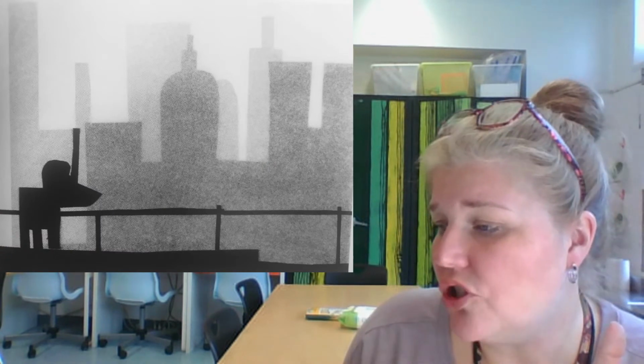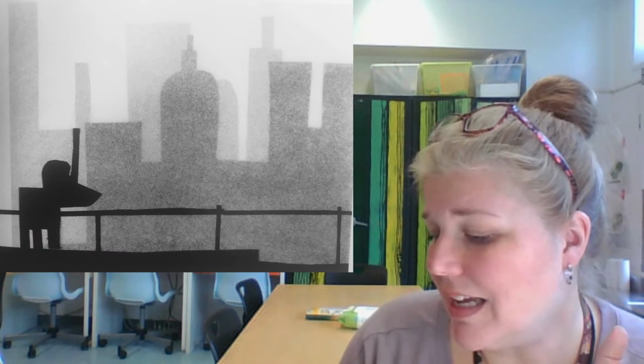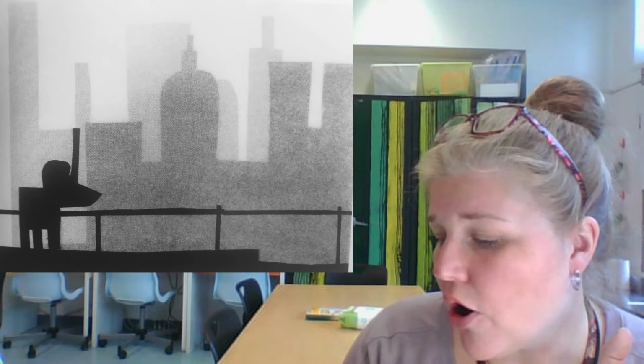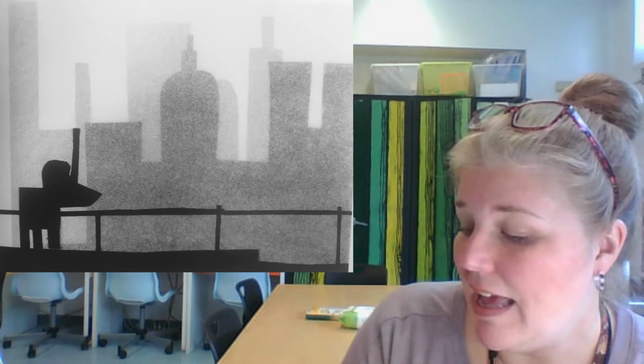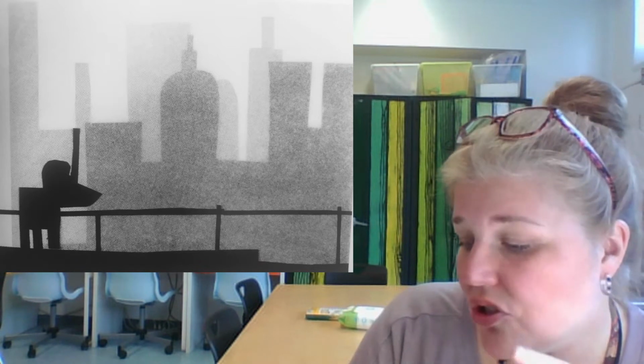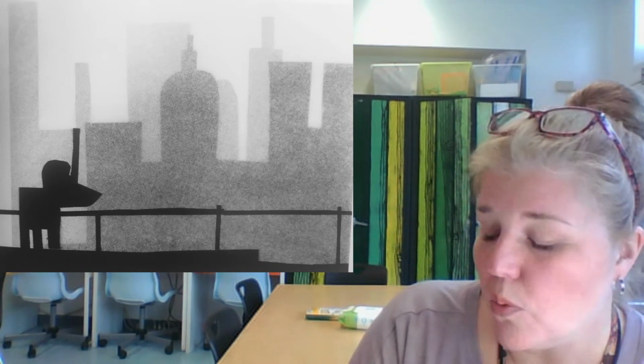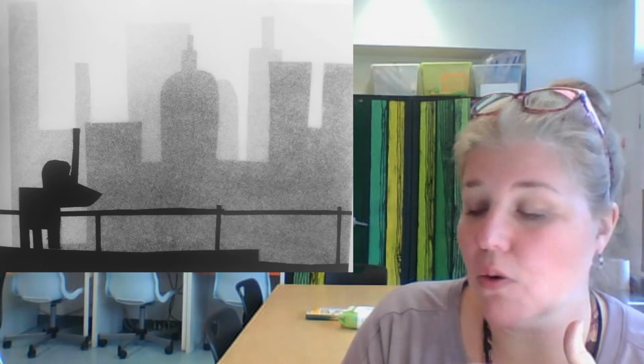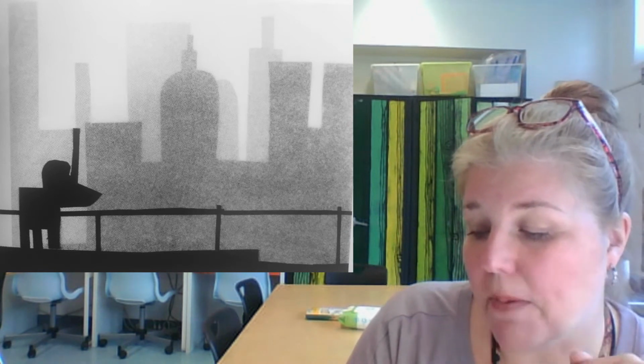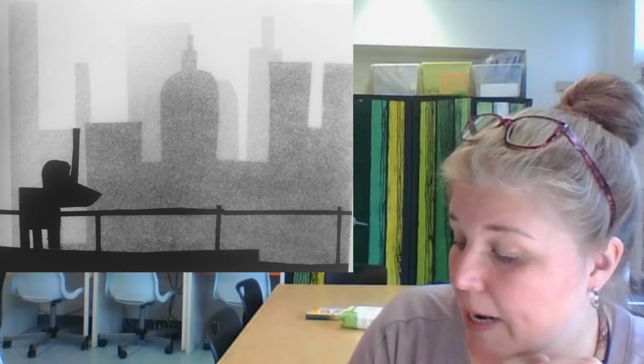I think it's important today that we take a look at a student example. So let's take a look at a fourth grade artwork, a fourth grade cityscape. If you take a look, you can see that this student started with something in the foreground, very, very dark. It's almost in silhouette. It kind of looks like someone's up on a rooftop in New York City.